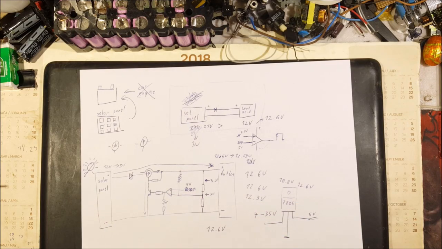And our LED will turn on even though there is no sun on the solar panel, meaning that charging isn't happening.